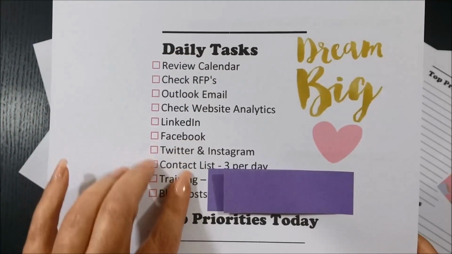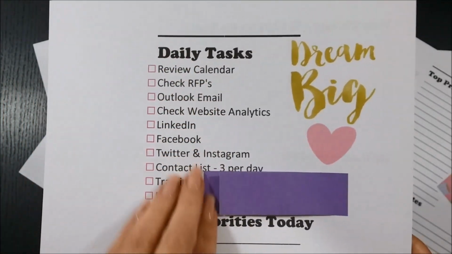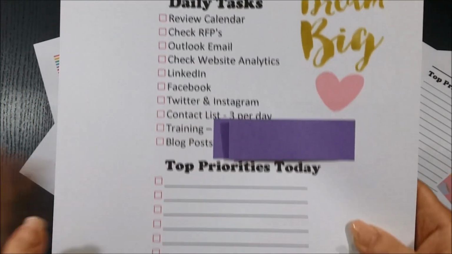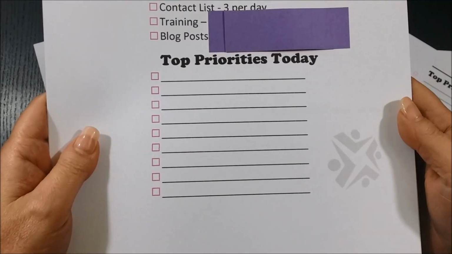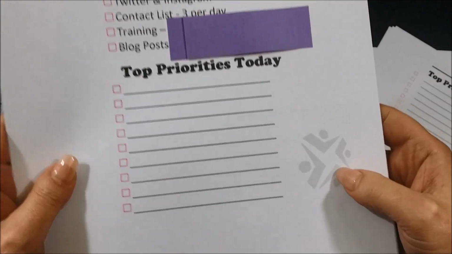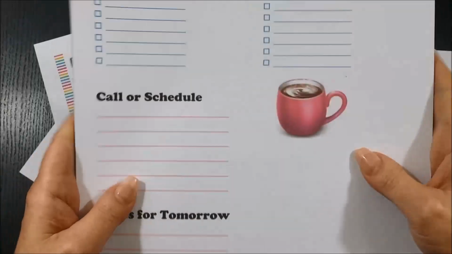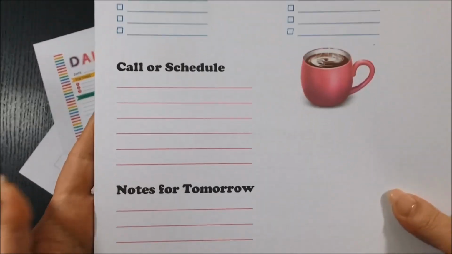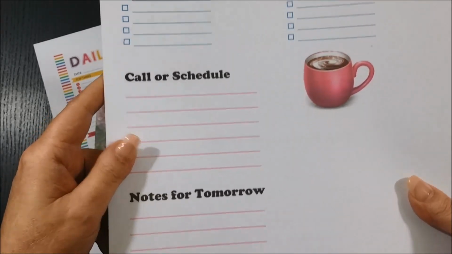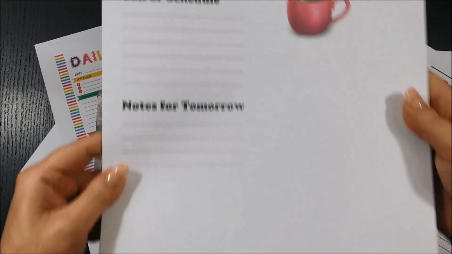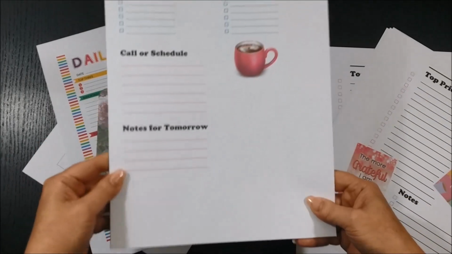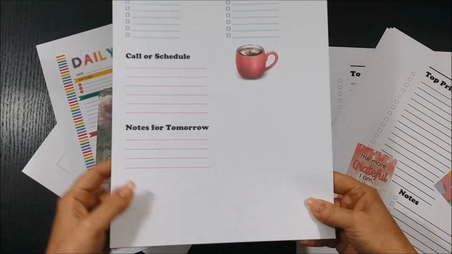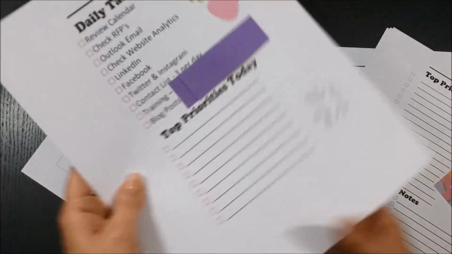So this is before I touch client work. This is just me and my business, what I do, and my top priorities for the day. This is my business logo. And on the back side, I add in fun things that I want to do for the day, calls that I need to schedule, and notes for the next day. So this is what it looks like before I cut it down to size for the Classic Happy Planner. So I just printed a whole bunch of those.